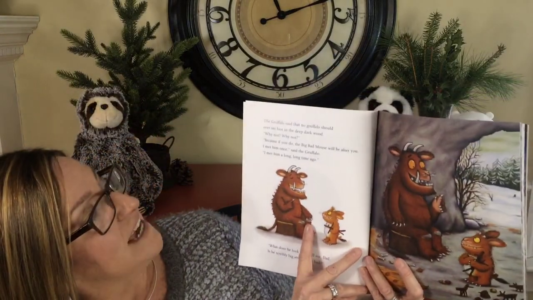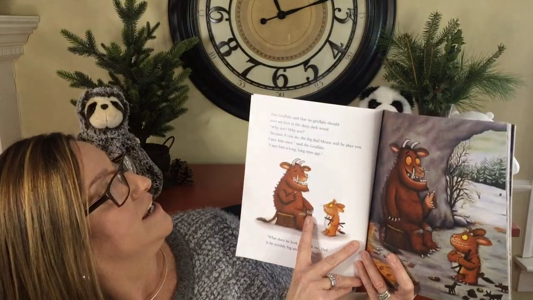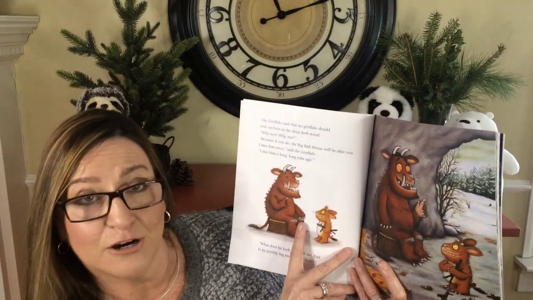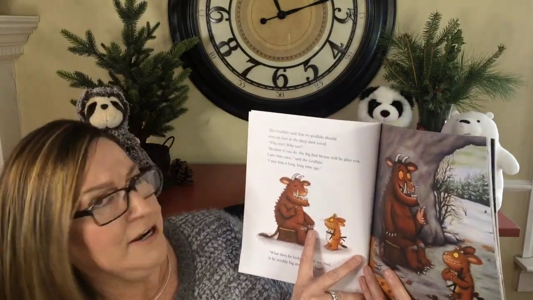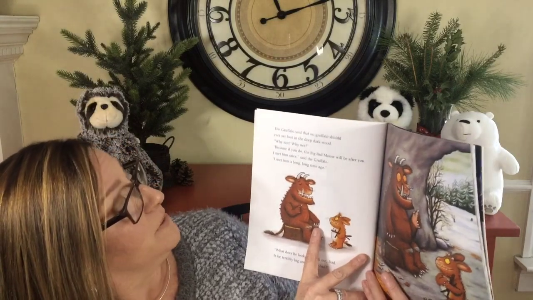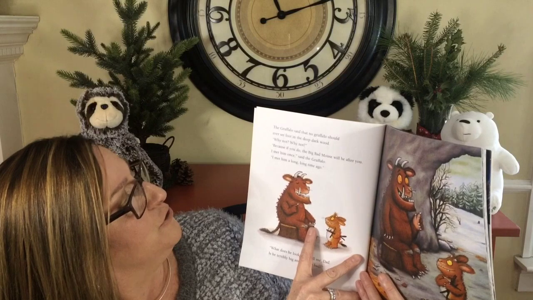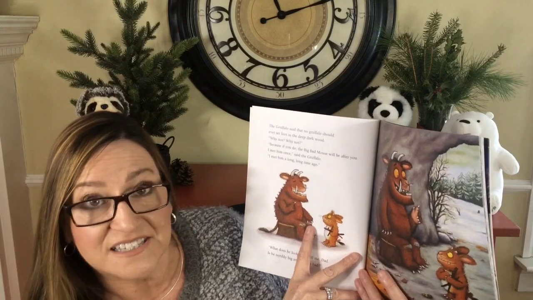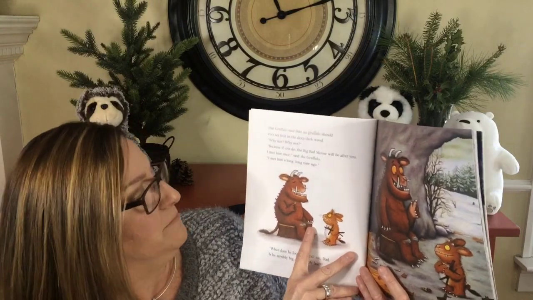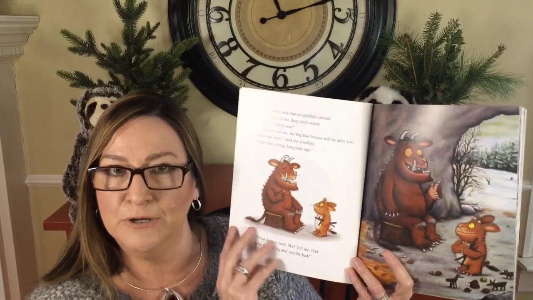The Gruffalo said that no Gruffalo should ever set foot in the deep, dark wood. Why not? Why not? Because if you do, the big bad mouse will be after you. I met him once, said the Gruffalo. I met him a long, long time ago.